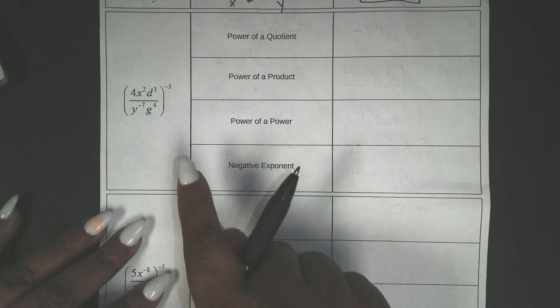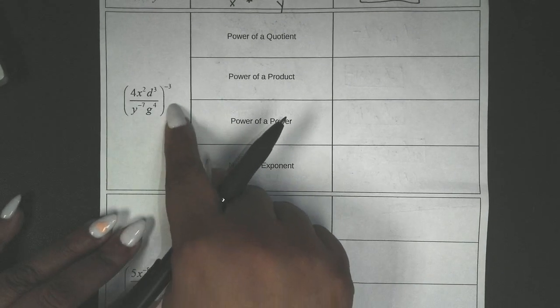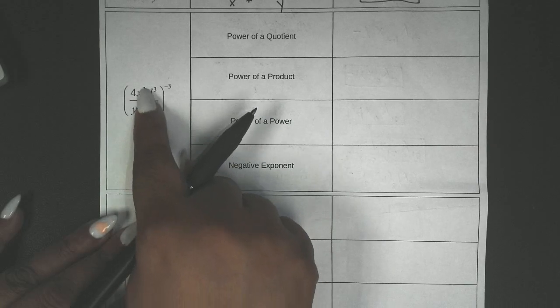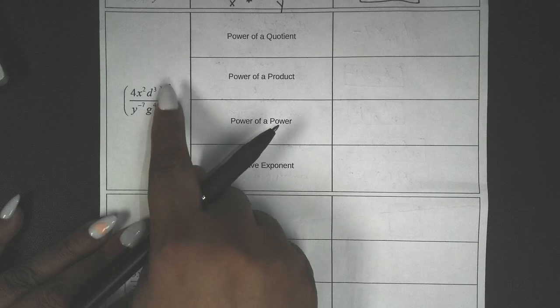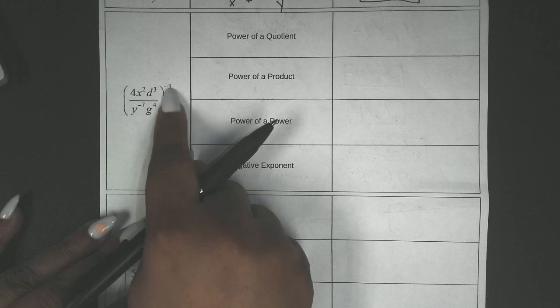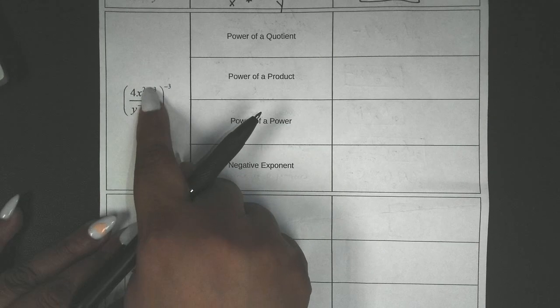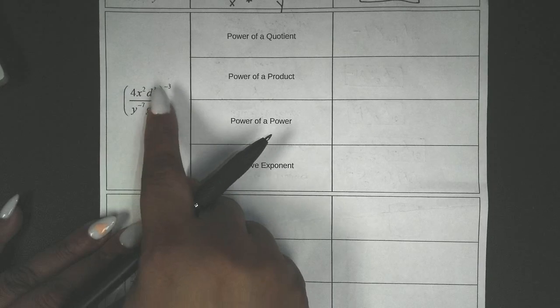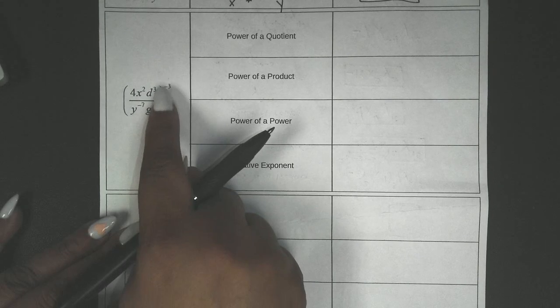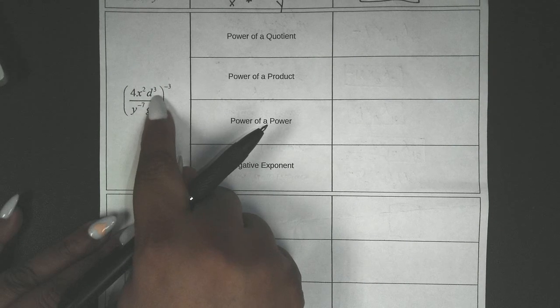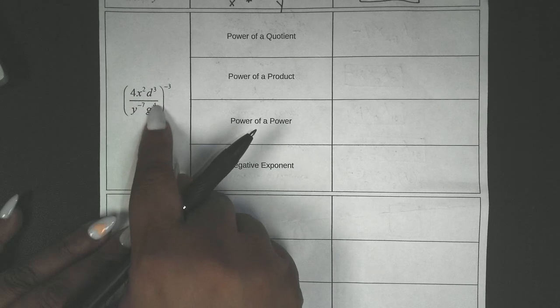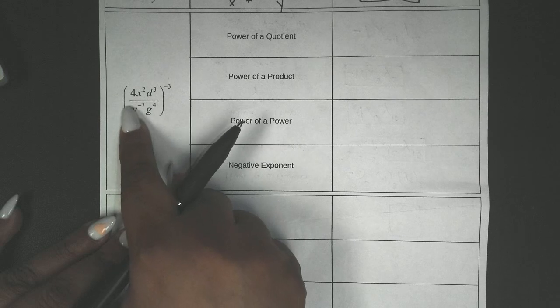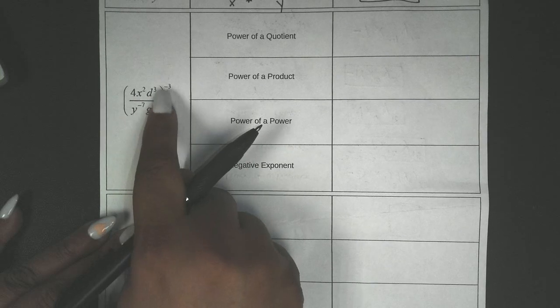Okay, now this one right here. This is a quotient because it's a division, but I have parentheses here and I have a power. So that's going to be called a power of a quotient. And the power of a quotient rule says that the top gets an exponent of negative 3 and the bottom, the denominator, gets an exponent of negative 3.